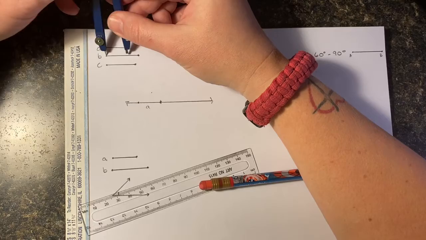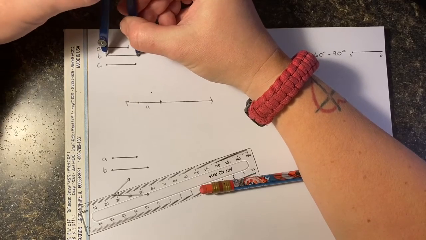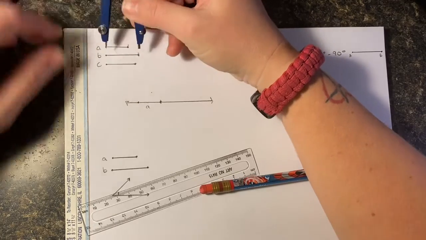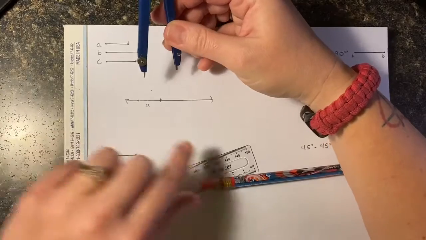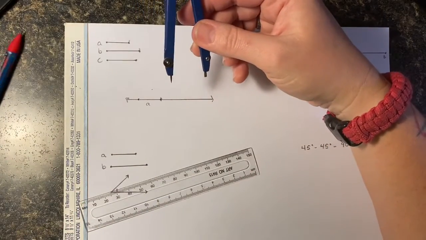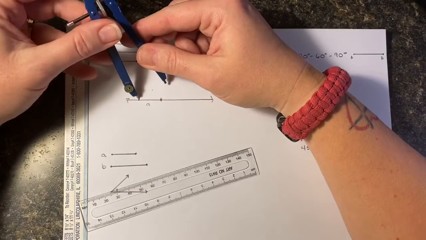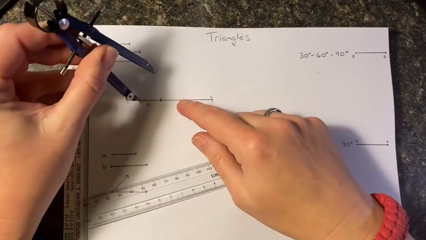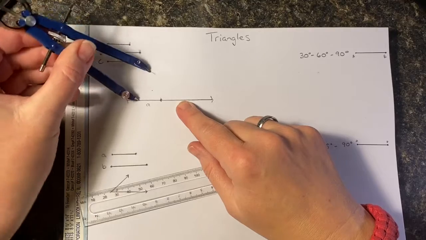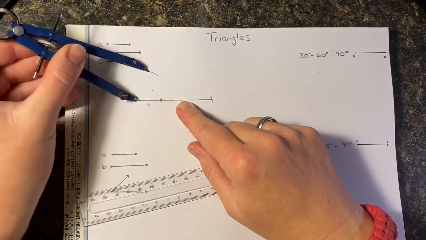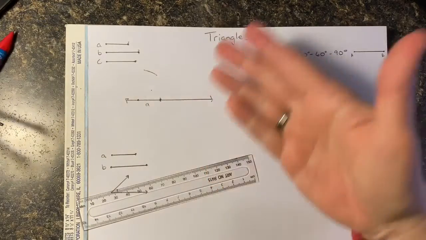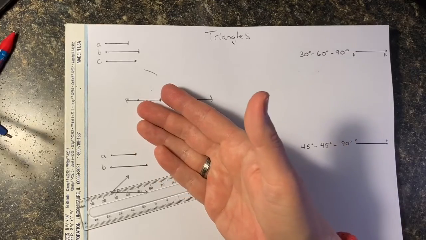For me, it's going to be segment B. From one endpoint of A, I'm going to put my pin, and just up there somewhere, I'm going to mark my length of B. So that's how long B is from that endpoint of A.